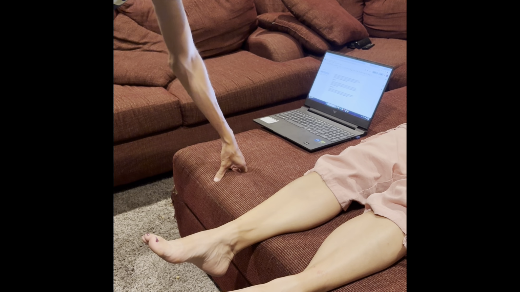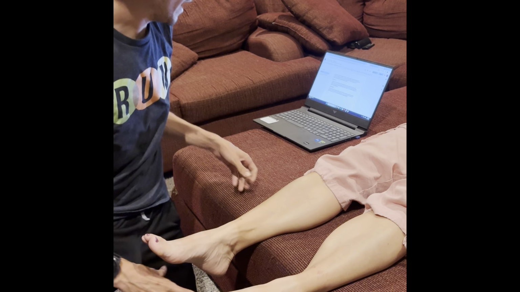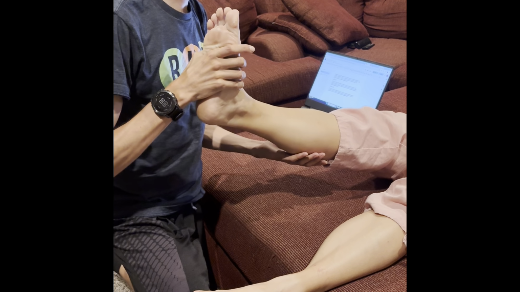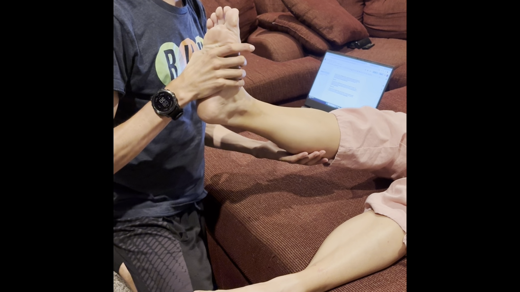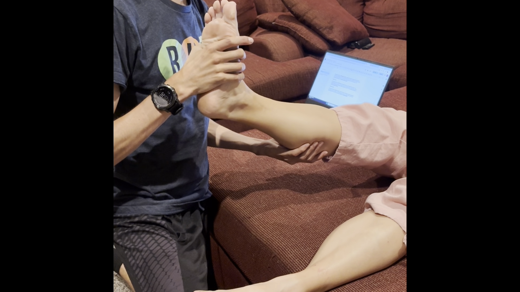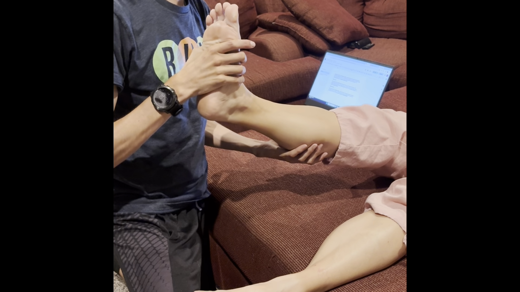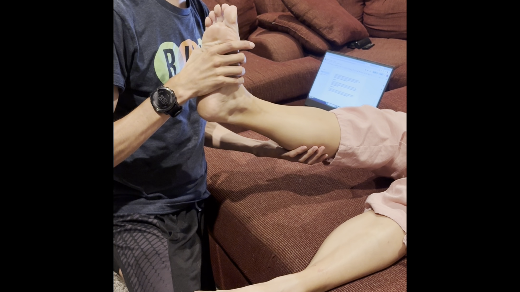The name of this test is the Hoffman sign. To perform this test, I'll gently dorsiflex the patient's foot while their knee is extended. I'm looking for pain in their calf. A positive test would be calf pain during the movement. The associated pathology is thrombophlebitis.